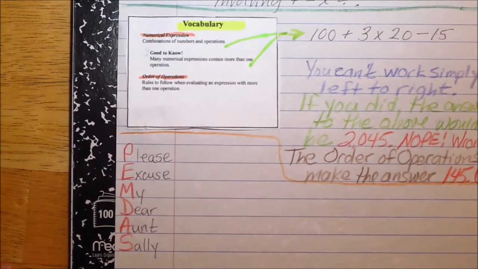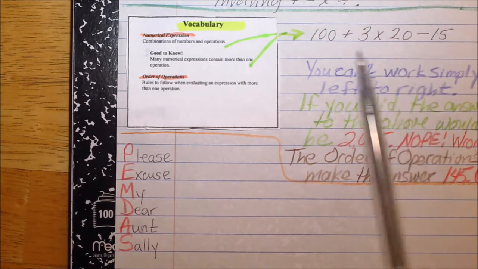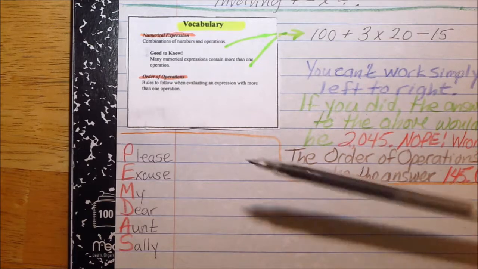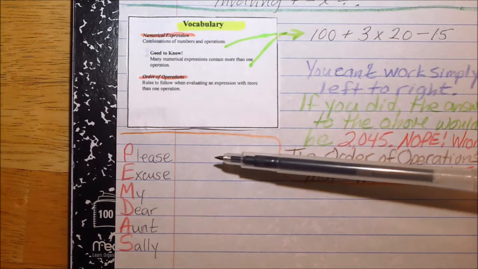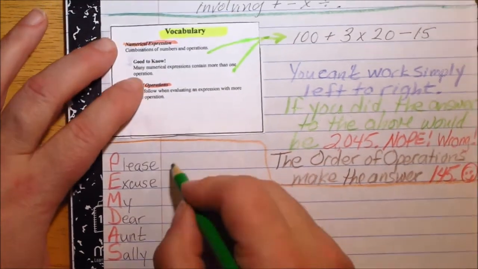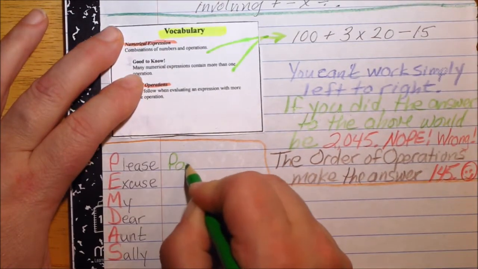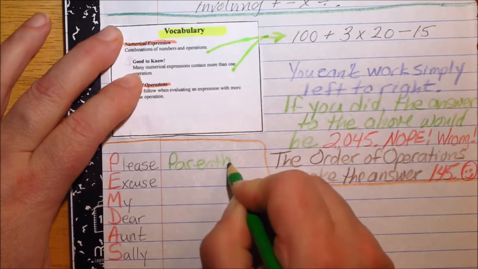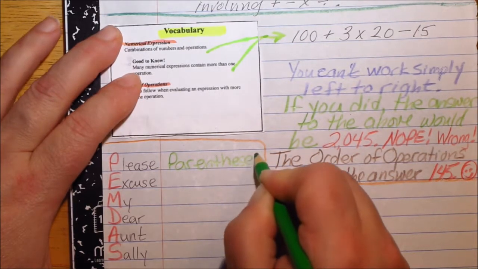All right, so this helps us to remember the order of operations because when we are trying to find the value of an expression with multiple operations in it, there's a particular order we have to solve it with. And that particular order is first, the P stands for parentheses.